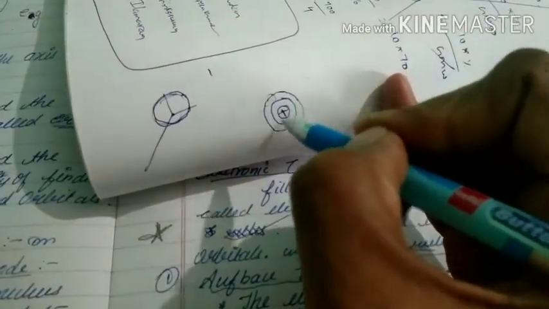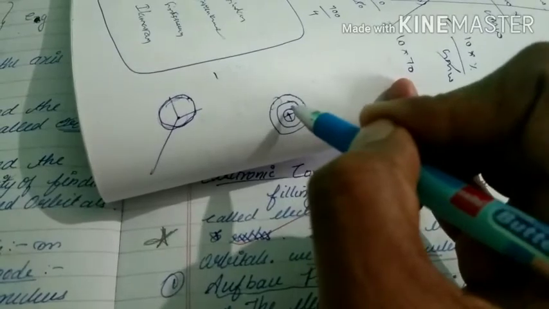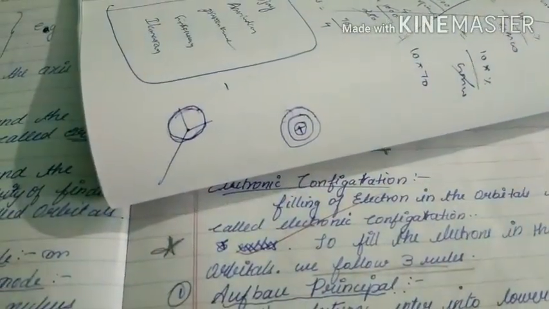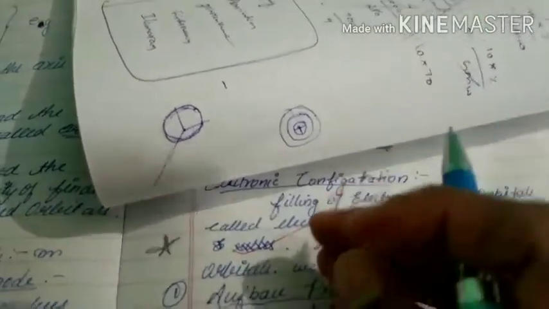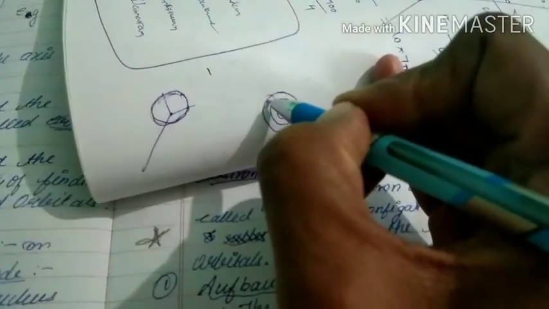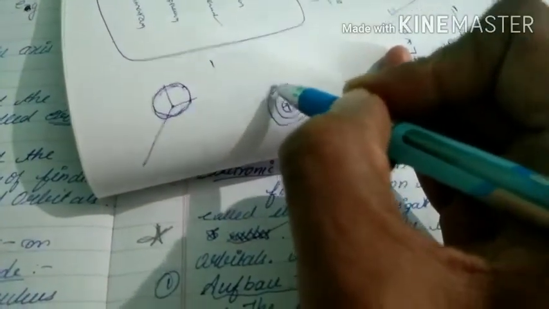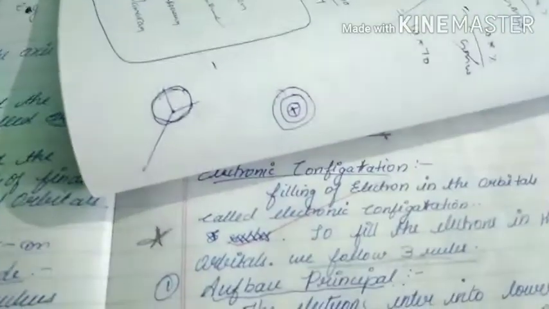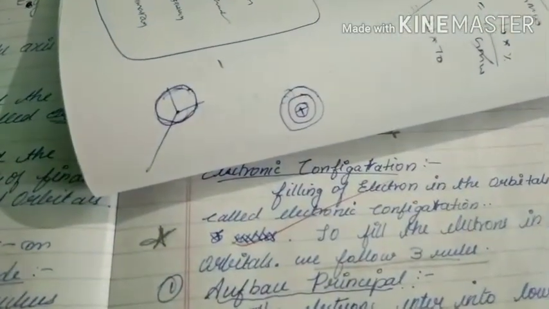This is the nucleus, these are circular paths called orbits. Orbital means where the probability of finding the electron is maximum. If the electron exists here for more time, then that place is called an orbital.